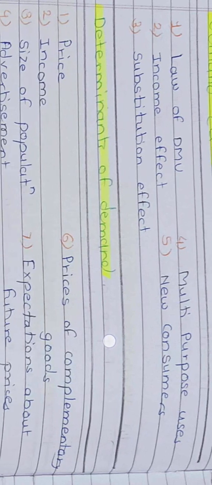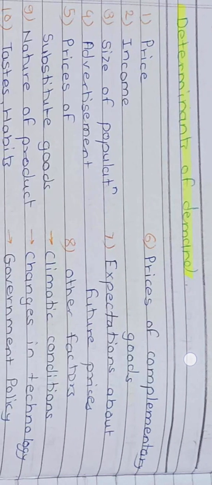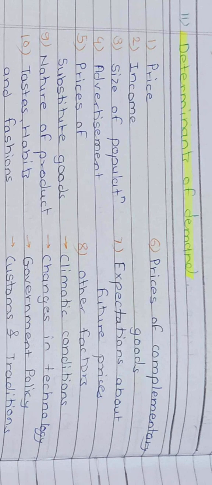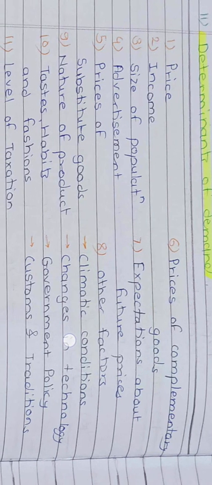Now let's see determinants of demand. That is the factors affecting demand. Price, income, size of population, advertisement, prices of substitute goods, nature of products, state, taste, habit and fashions, level of taxation, prices of complementary goods, expectations about future prices, and other factors contain climatic conditions, changes in technology, government policy, customs and traditions.